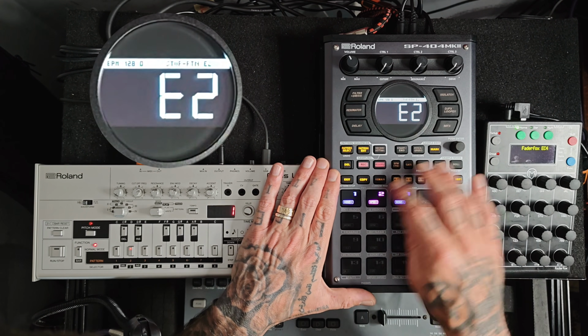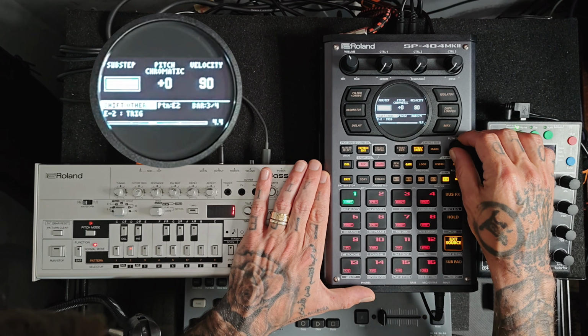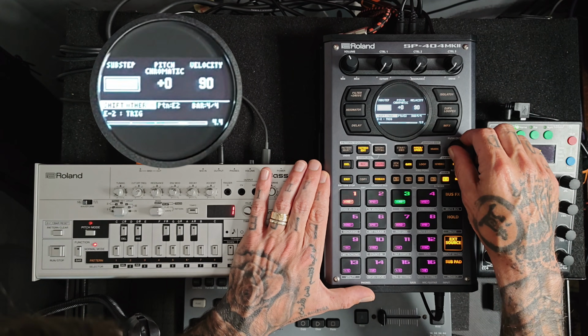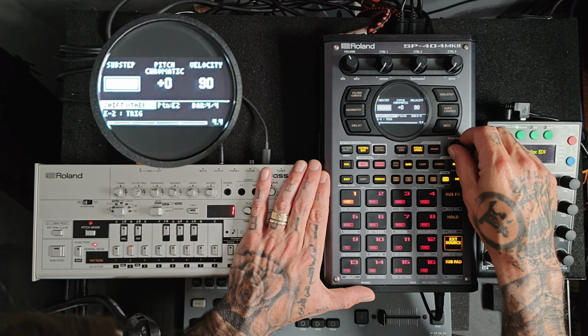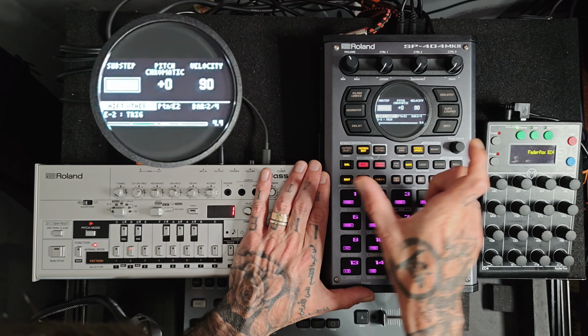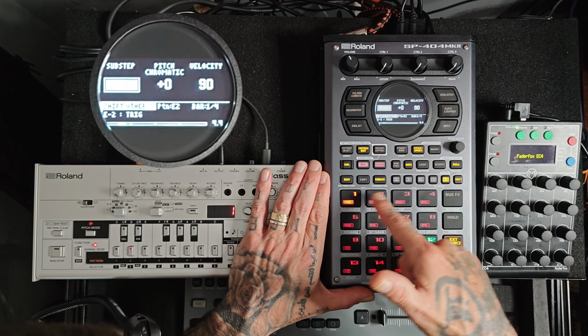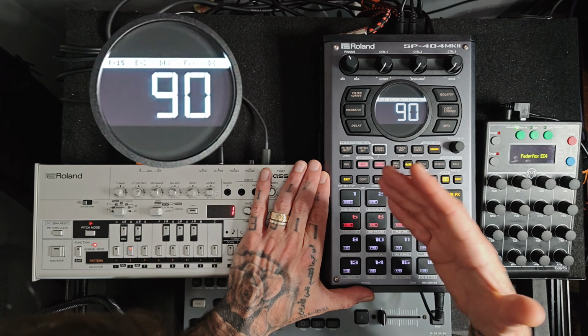And now the sequence right now is 2 steps or 2 triggers, just because this is a single note, but again you can treat this as a one shot.